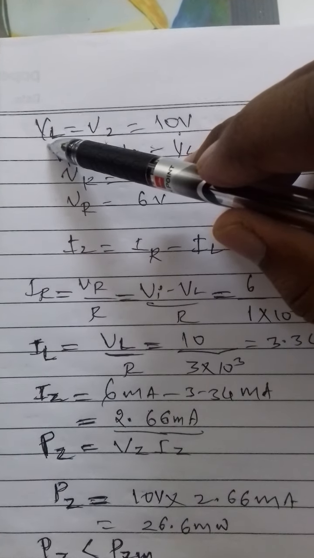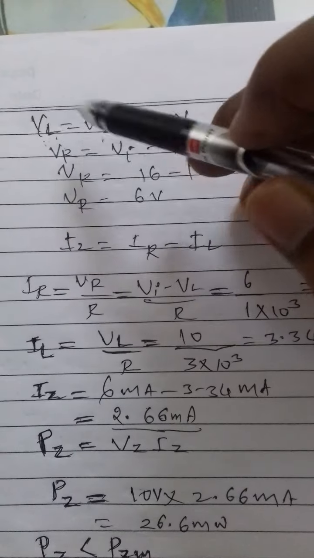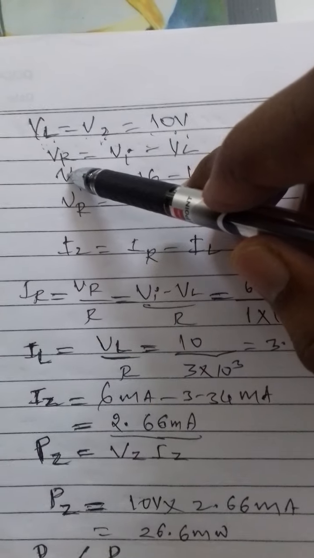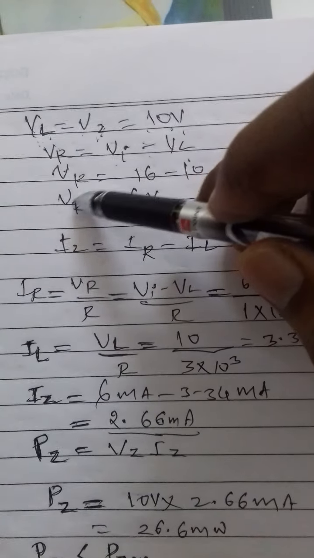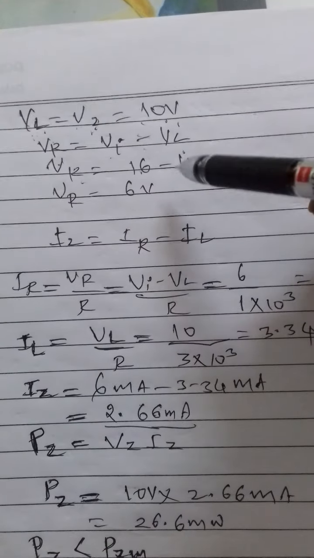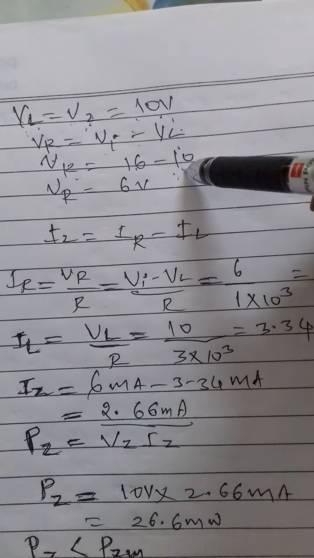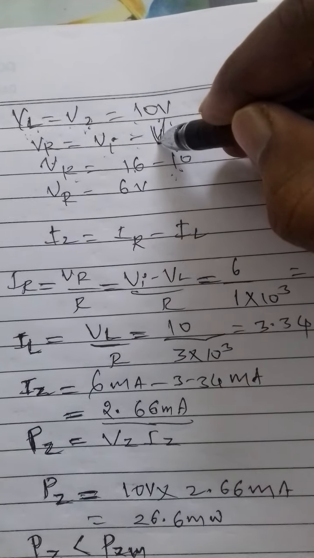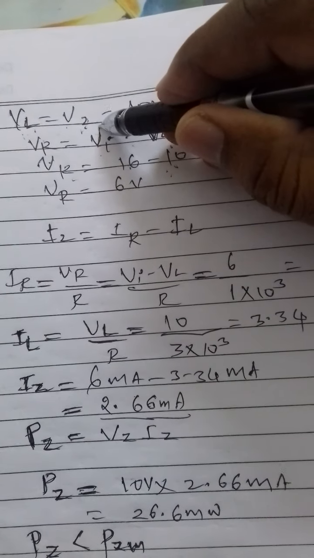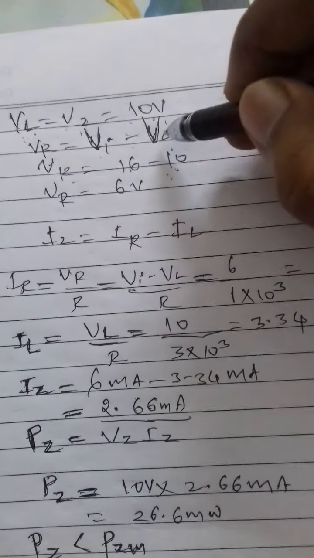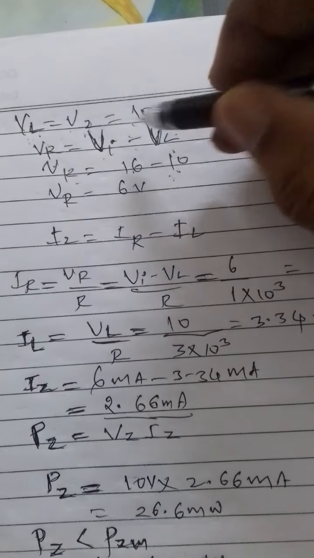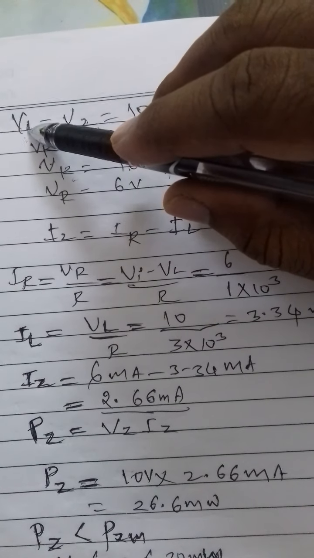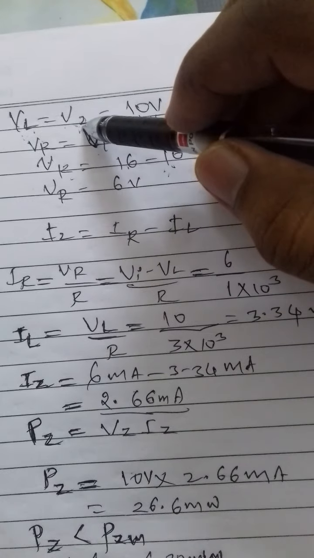The voltage drop across the load resistance is VL, and the voltage of the Zener diode is Vz equal to 10 volts. VR is equal to Vi minus VL, where the input is 16 volts and the load voltage is 10 volts. The load voltage is 10 volts because VL is equal to Vz. The load voltage is equal to the Zener voltage.